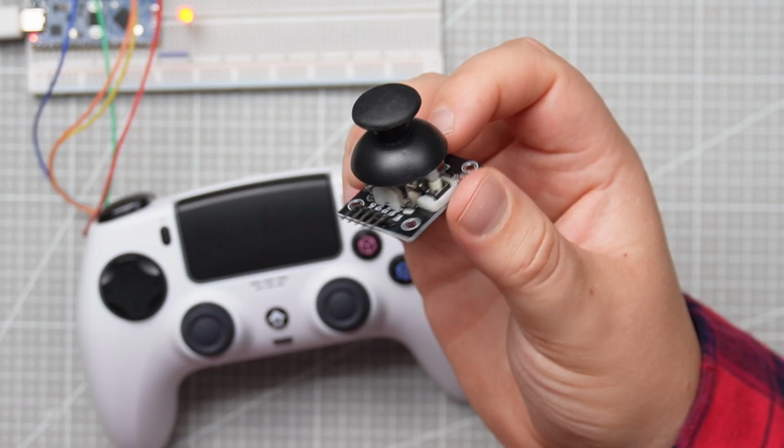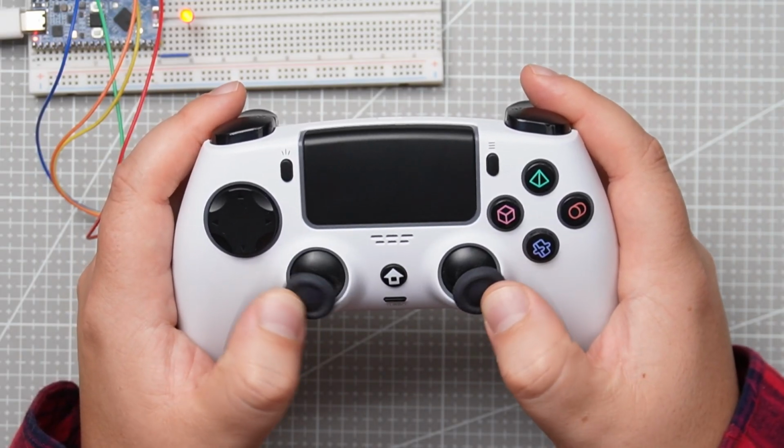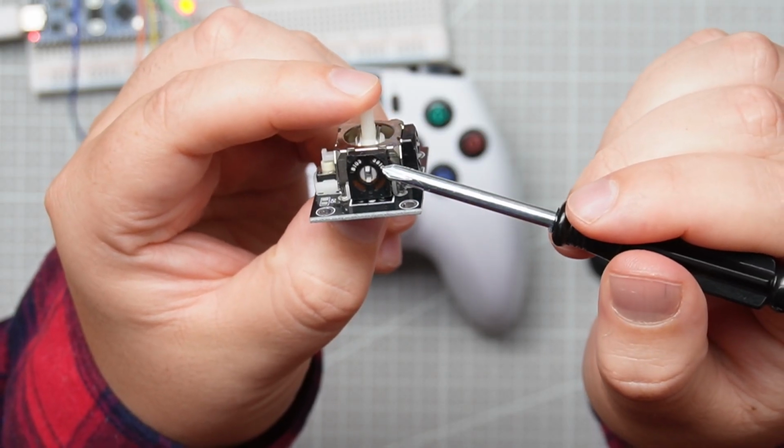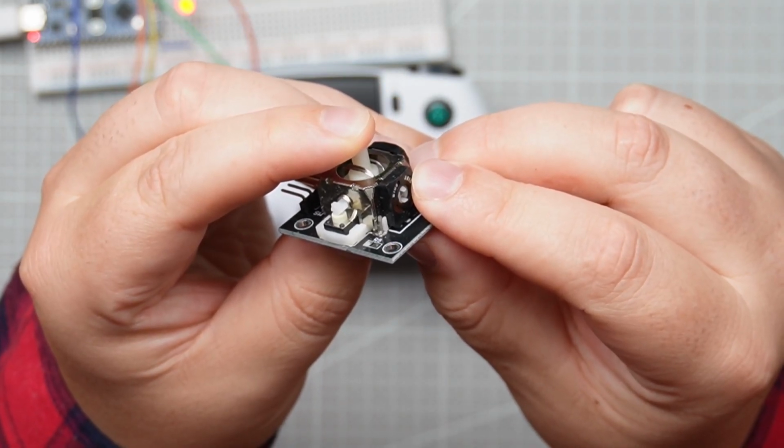duty cycle. The Joystick module is a fun input device that works much like the analog sticks on a game controller. It has two potentiometers for the X and Y axis, plus a push button that can be pressed by pressing down on the stick.